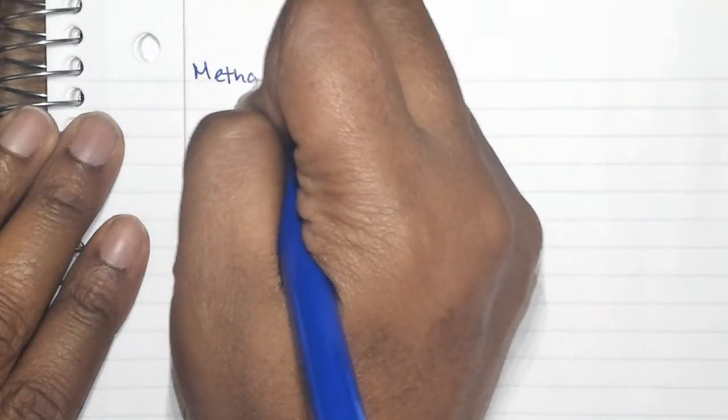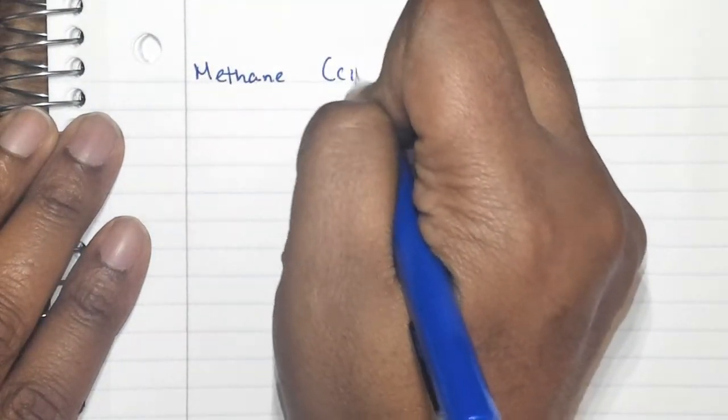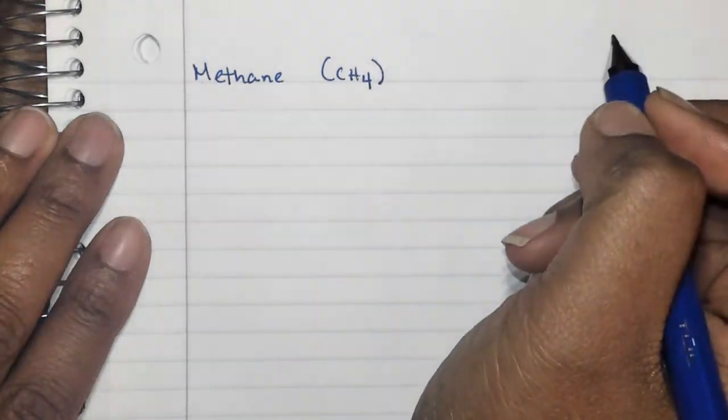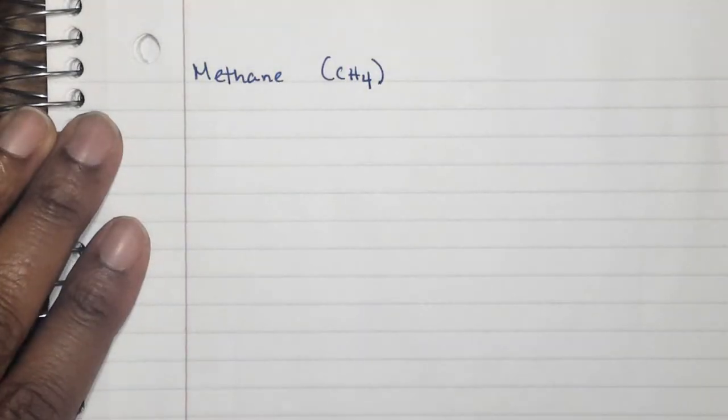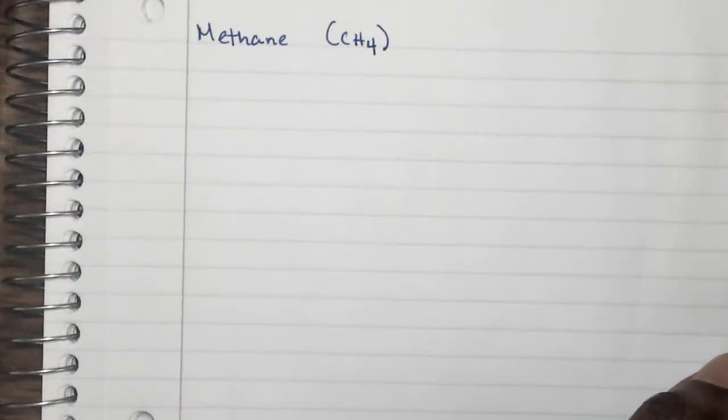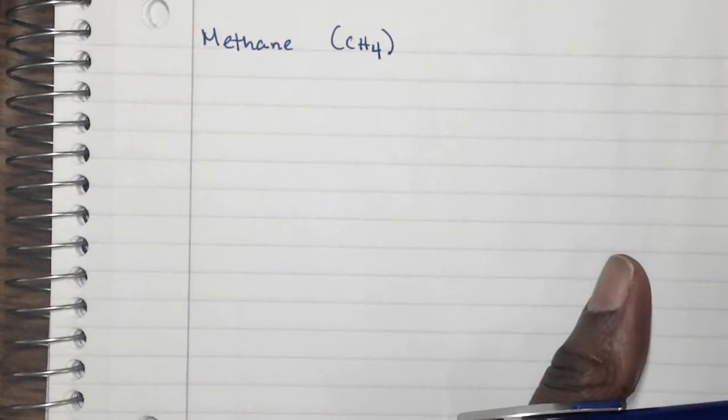Alright, next one is methane. What is one of the sources of methane? Cow belching, right? And then obviously Ms. Johnson has to make sure that she writes the molecular formula there, for those of us that kind of forget it, but methane is CH4.